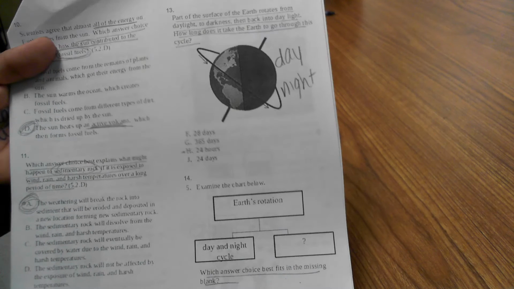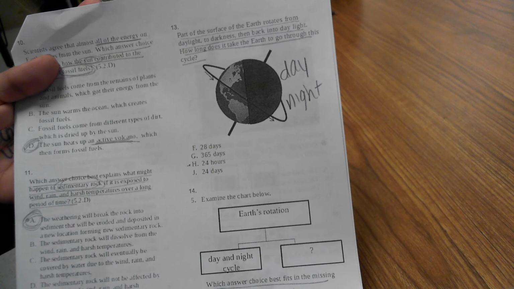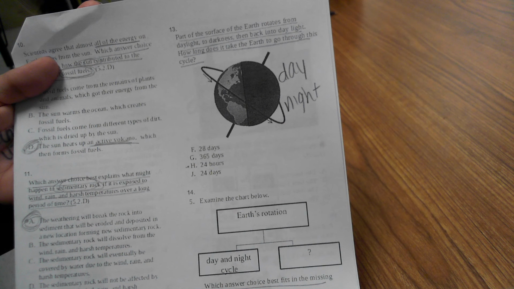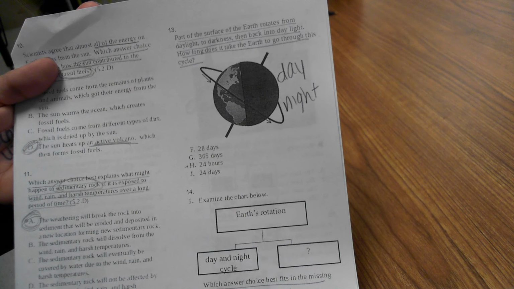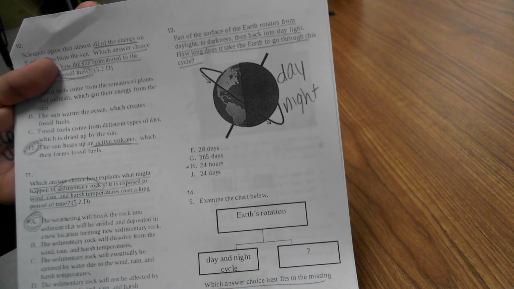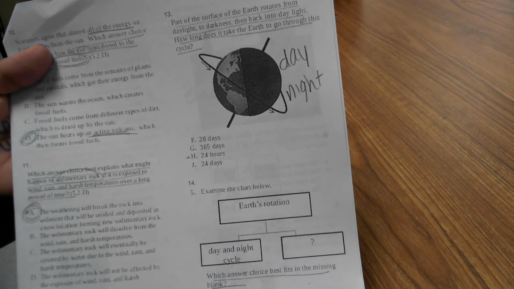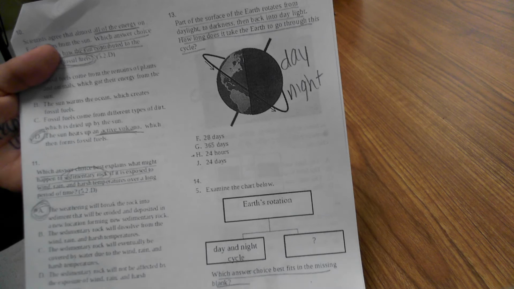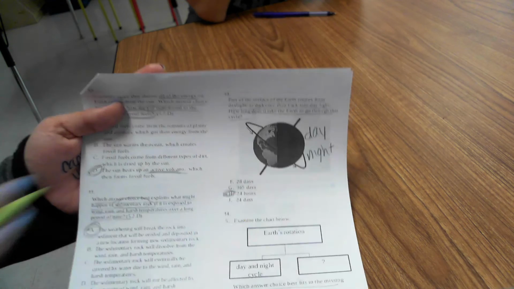Number 13, part of the surface of the earth rotates from daylight to darkness, then back into daylight. How long does it take the earth to go through this cycle? So it's the day-night cycle. If you look on the back wall near the clock, you'll see that it's rotating, which causes day and night, and that takes 24 hours.